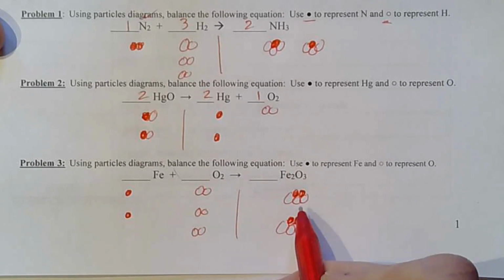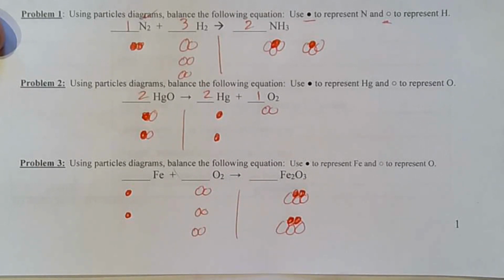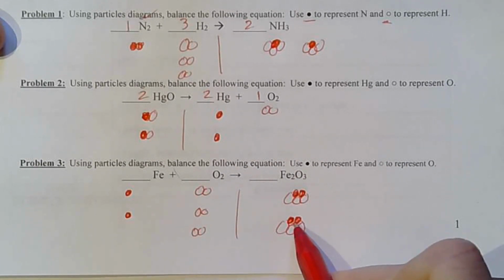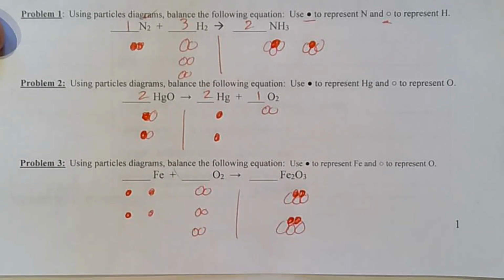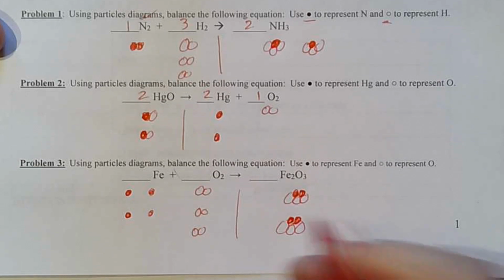But then now I need to make sure everything else was balanced. And I've got 4 iron here. I've only got 2. So I need to add 2 more. Now final check, 4 iron, 6 oxygen, 6 oxygen. I am balanced.